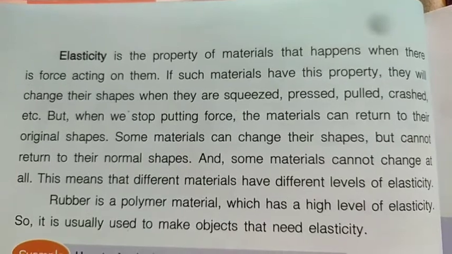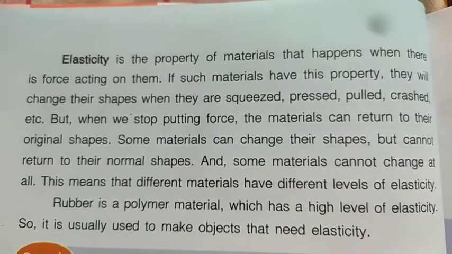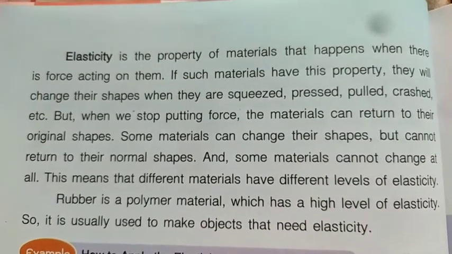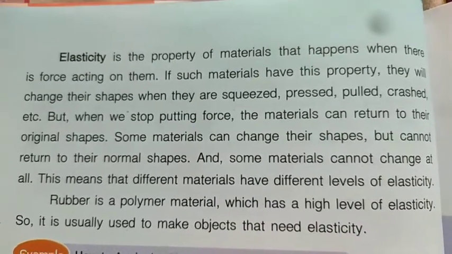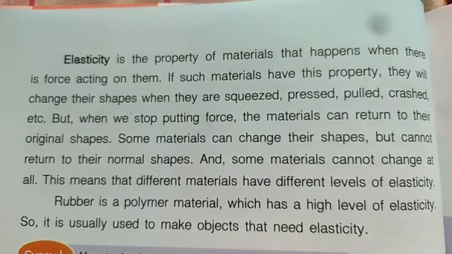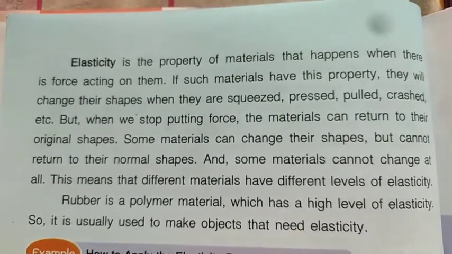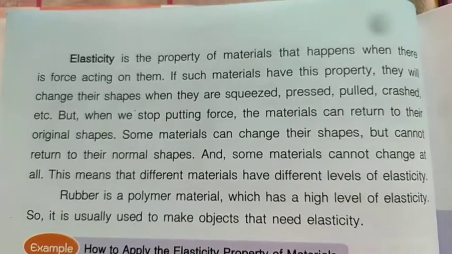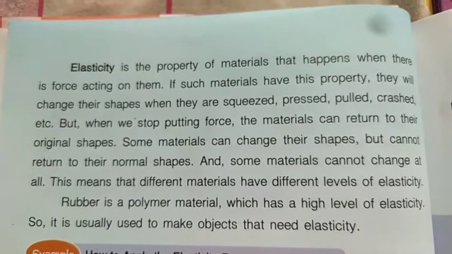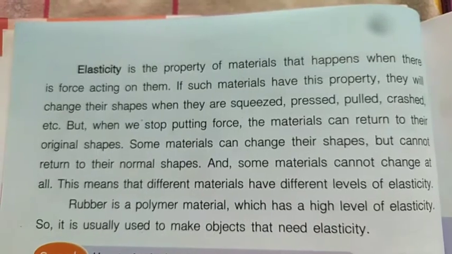If such materials have this property, they will change their shapes when they are squeezed, pressed, pulled, crushed, etc. But when we stop putting force, the materials can return to their original shapes.